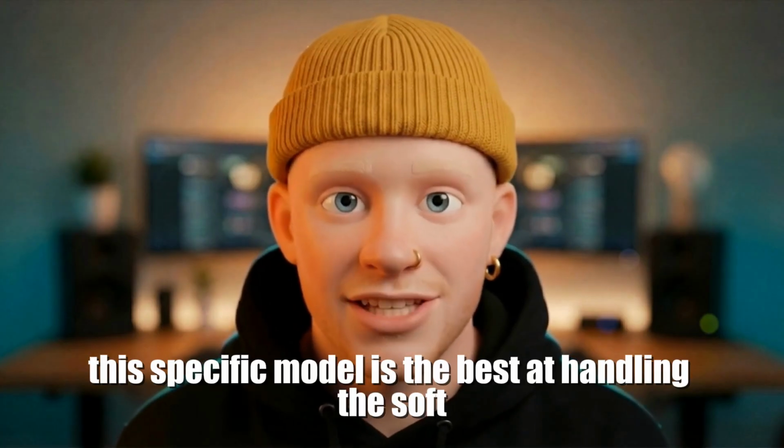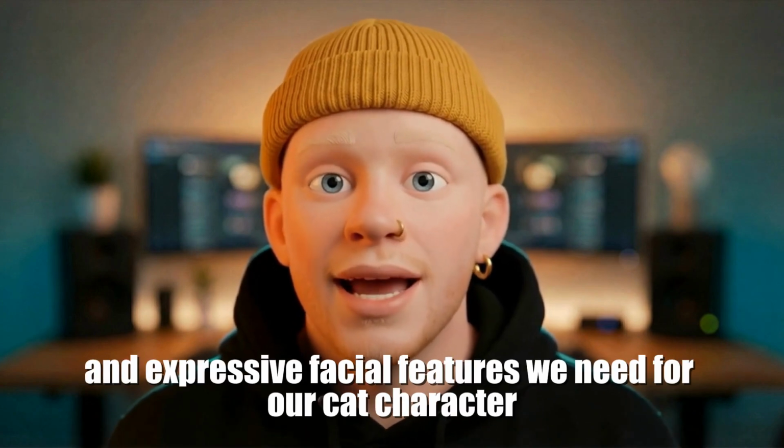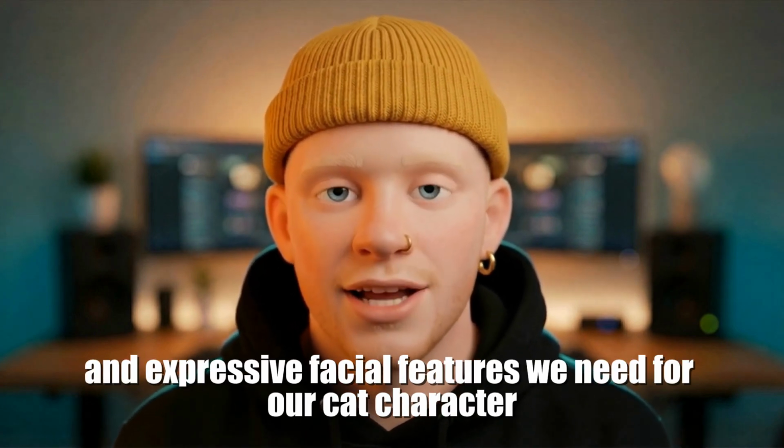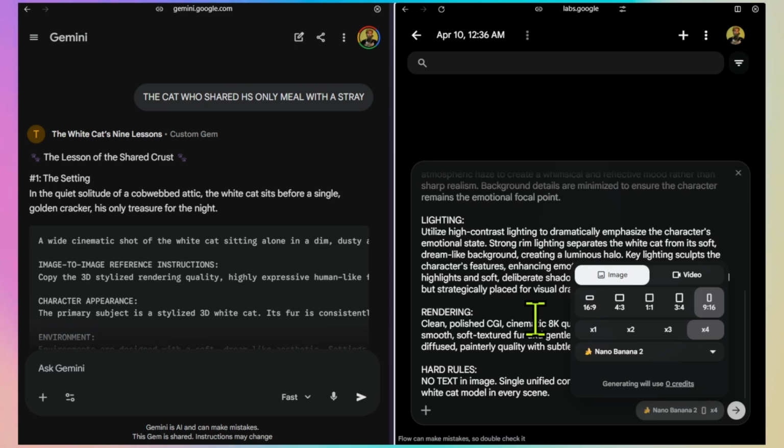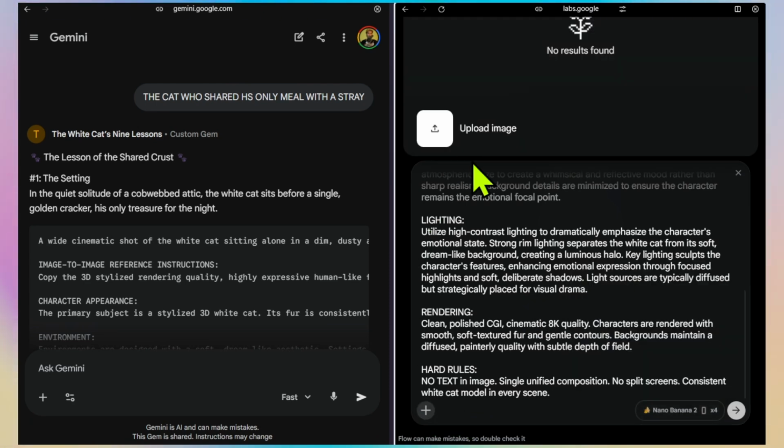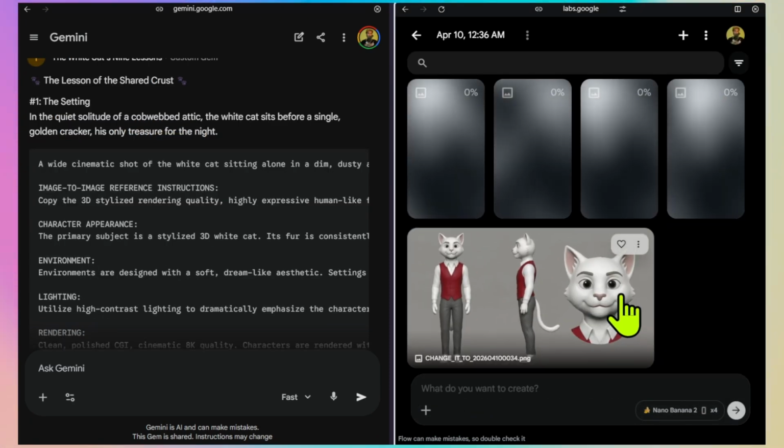This specific model is the best at handling the soft volumetric lighting and expressive facial features we need for our cat character. Now look at the settings panel. Set the aspect ratio to 9:16 because these perform best as vertical shots. Click the generate button.